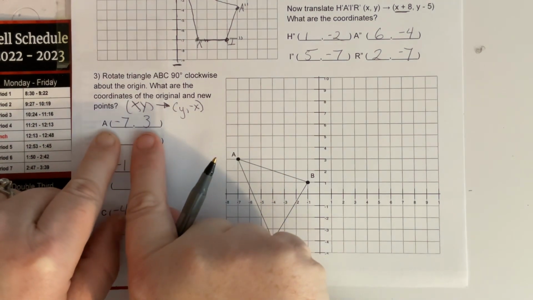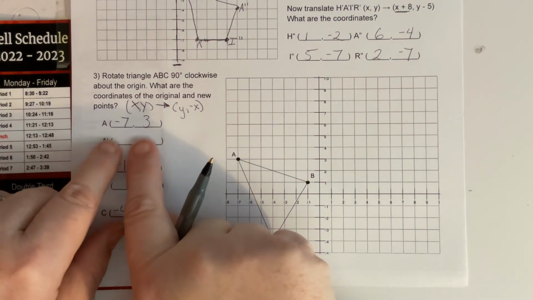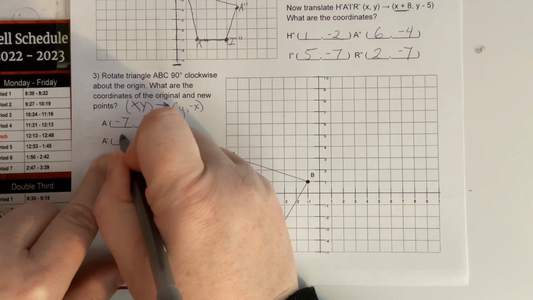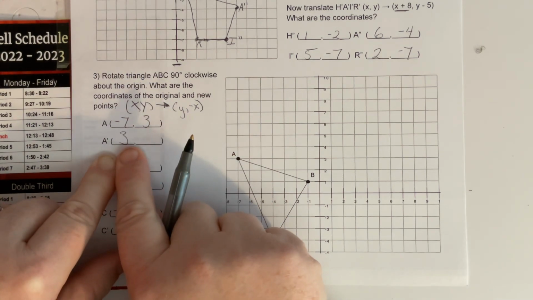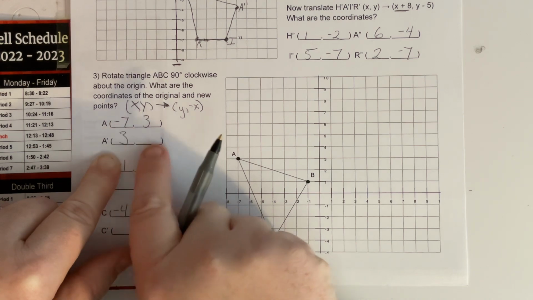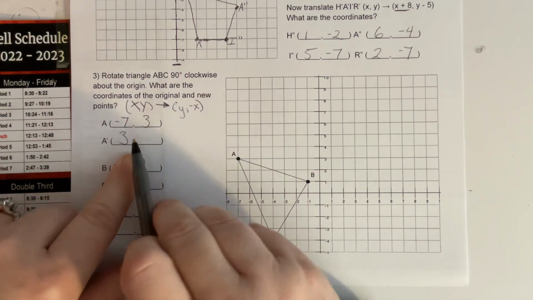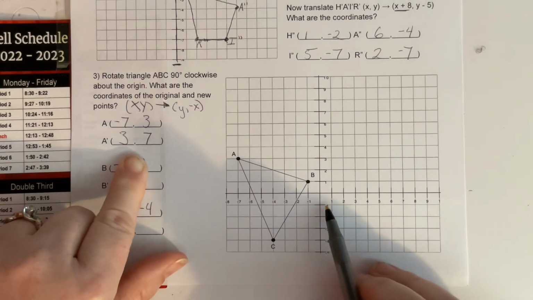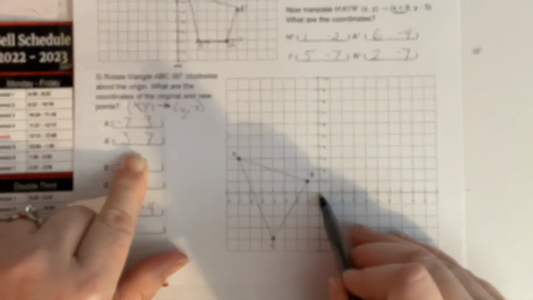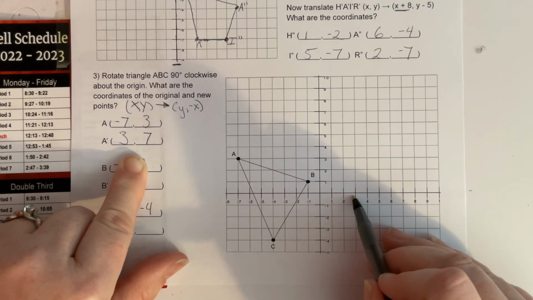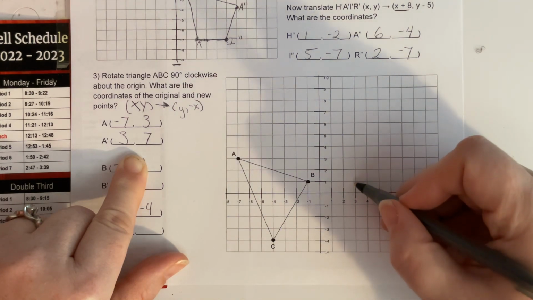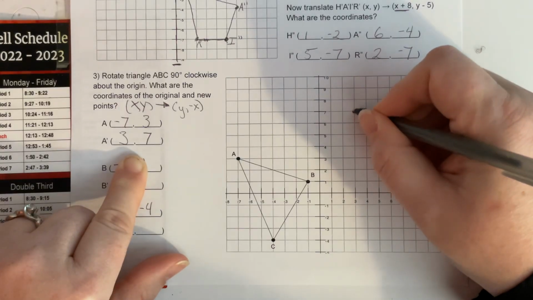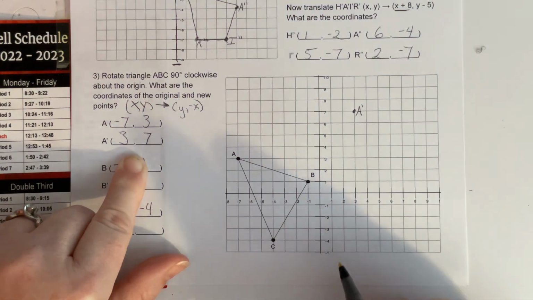So I have -7, 3. So I have to flip these numbers. My Y is gonna stay the same. So my 3, I'm gonna move to here, 3. And then my -7, I'm gonna put here, but I'm gonna change the sign. So this is negative, so I'm gonna make it positive. 3, 7, okay? And then I'm gonna go here and I'm gonna look for 3. 1, 2, 3, and up to 7. There is 7, 3, 7, and that's gonna be A with a little mark.